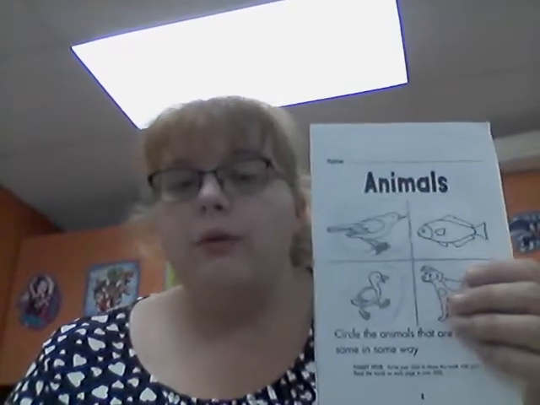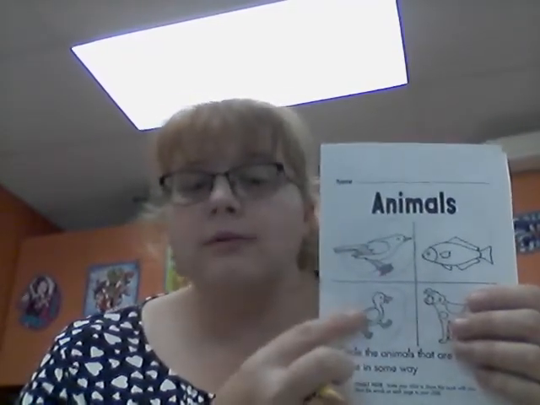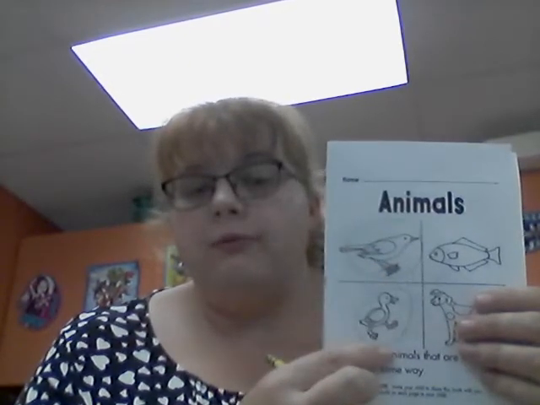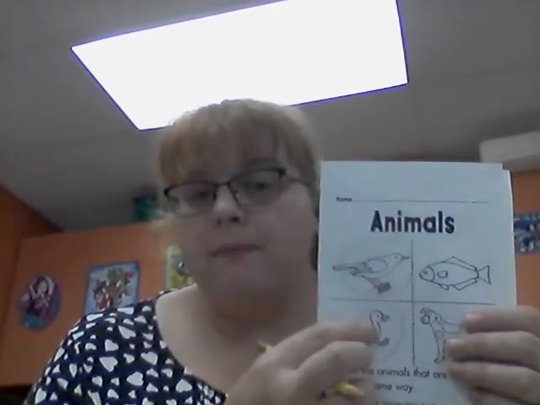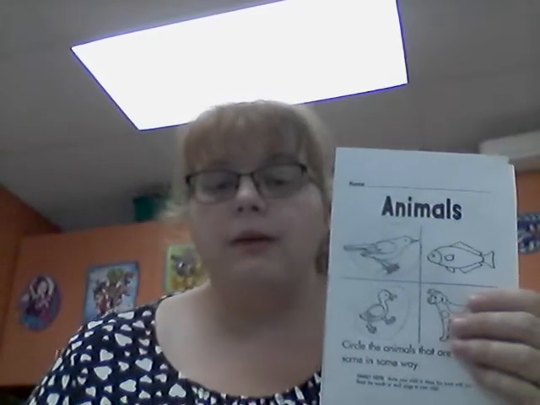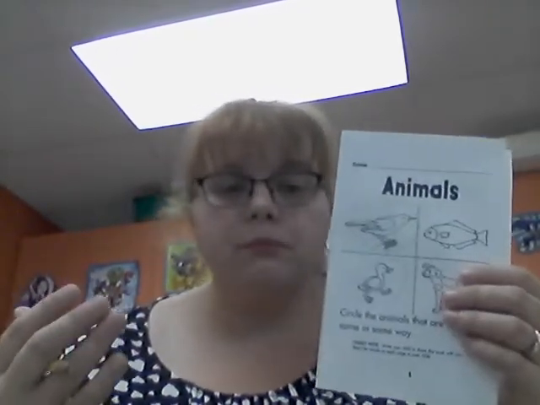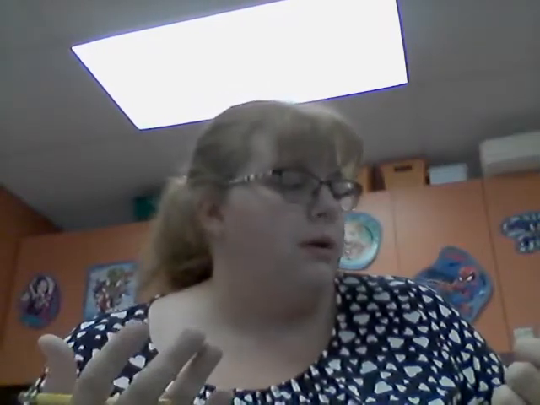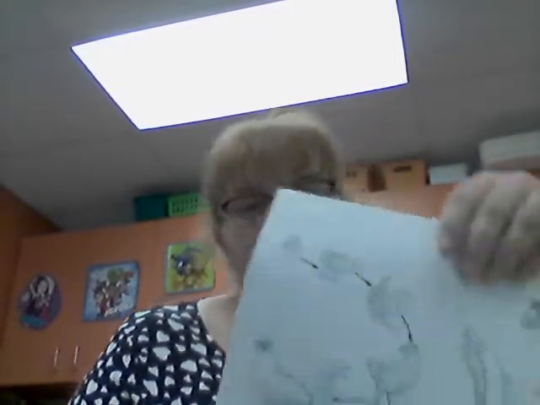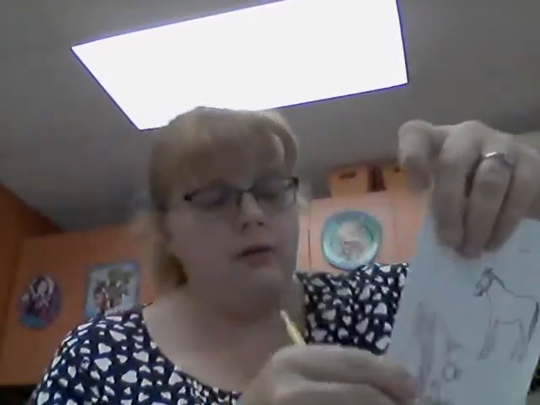I like to do the two ducks, or the duck and the bird, because they are the most similar. They have the most characteristics or the most traits in common. They have wings. They walk on 2 feet. They both have beaks. They both have feathers. They both can fly. They both like the same kind of food. They might eat seeds.